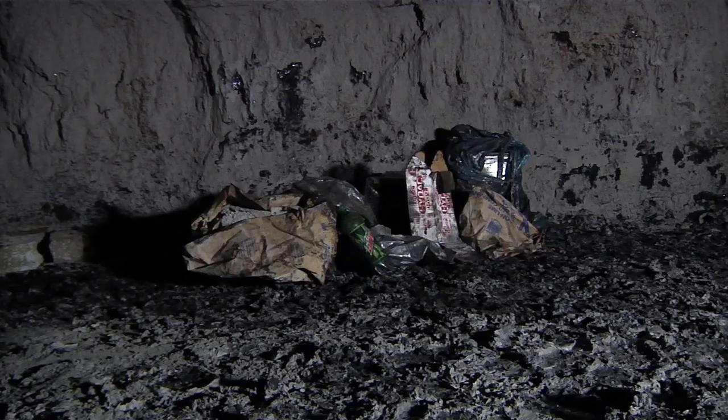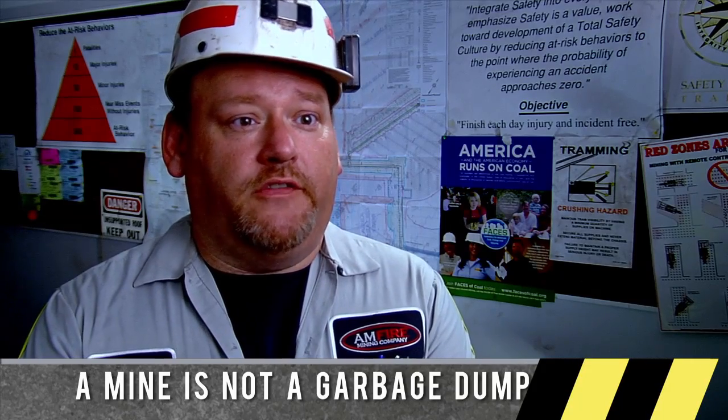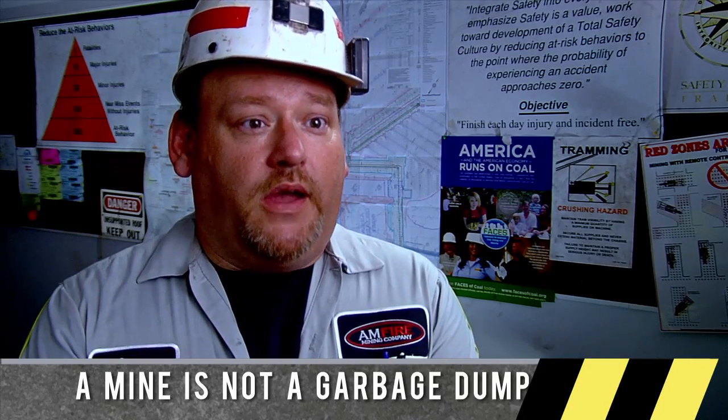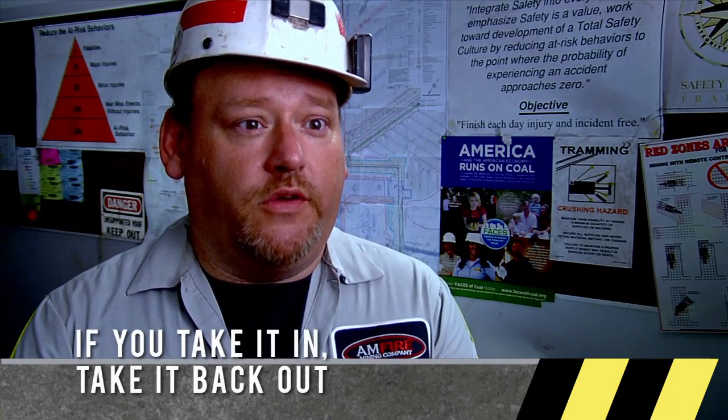Mine garbage is a problem inside the mine. People bring trash into the mine, lunch bags and stuff like that, and don't dispose of them properly. Sometimes they get left laying throughout the mine. It's not only against state and federal regulations, but it's also a fire hazard. If you take it in, take it out with you.